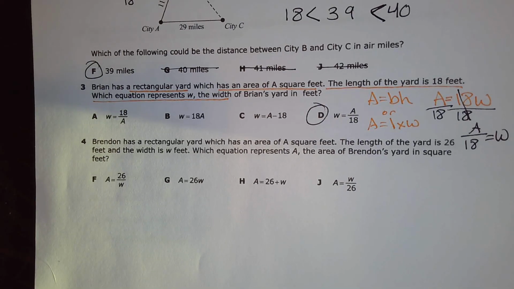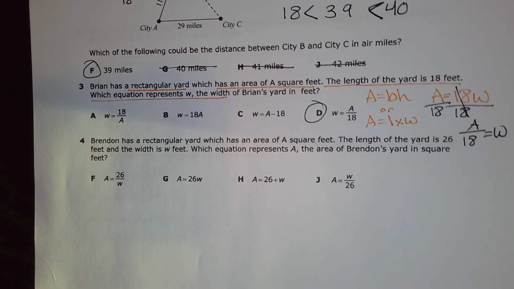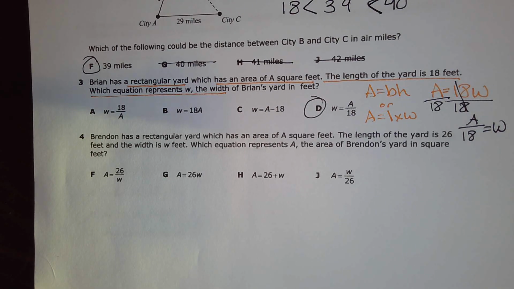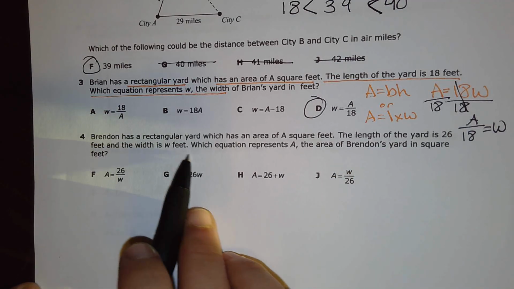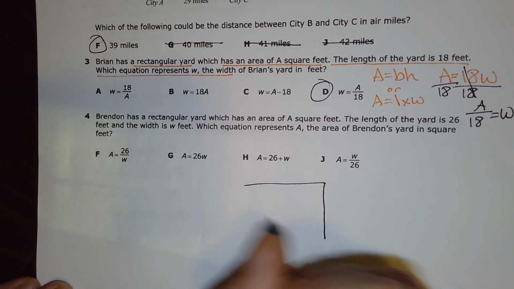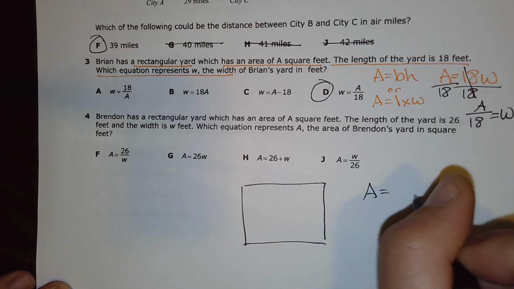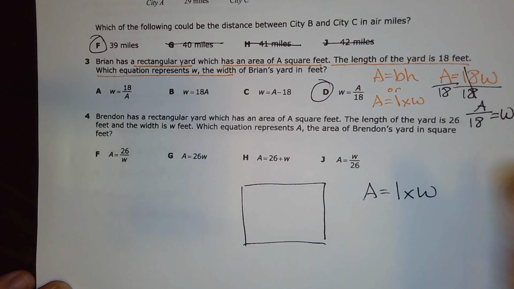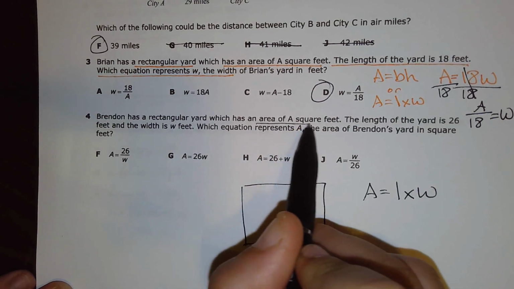Question 4. Here we go. Very similar. Brendan has a rectangular yard, and we're using length times width here. The length of the yard is 26, and the width is W feet. Because I have space here, I'm actually going to go ahead and draw a rectangle. Nothing crazy, nothing bad. And here we're going to use this formula: area is equal to length times width, which is fine. It says it has an area of A square feet.